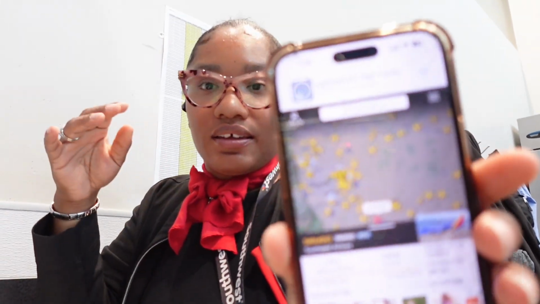I have another plane coming in. It's coming in from Fort Lauderdale, and I am tracking my flight on Flight Radar. That's my preferred tracking method. So I'm tracking it here. I also went ahead and printed off my specials here.